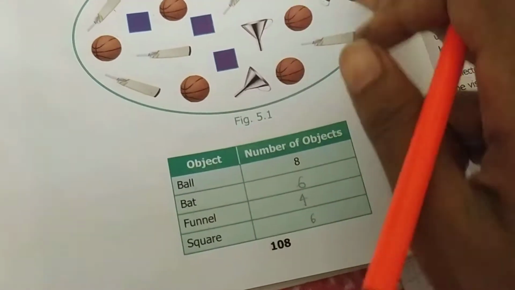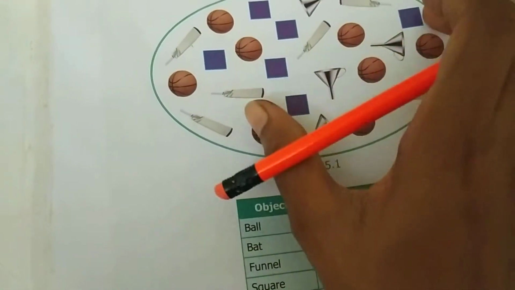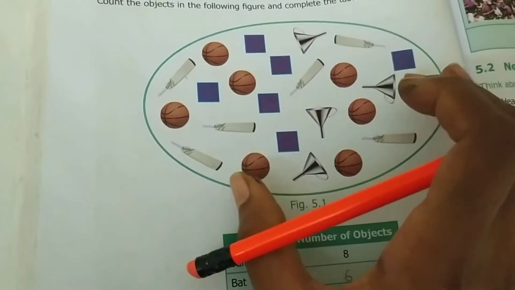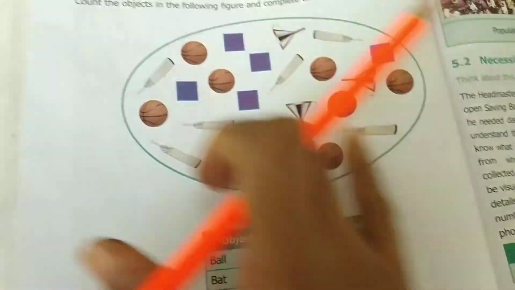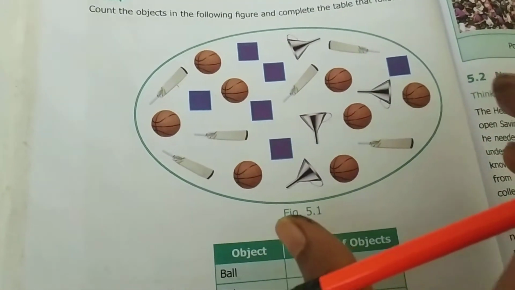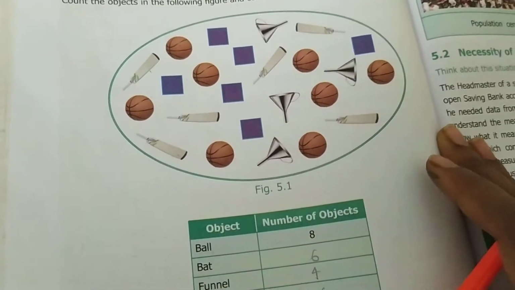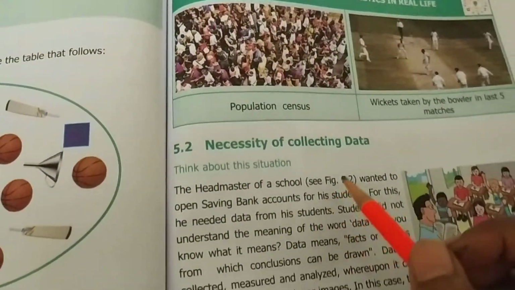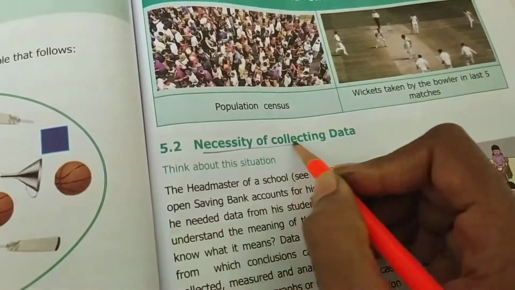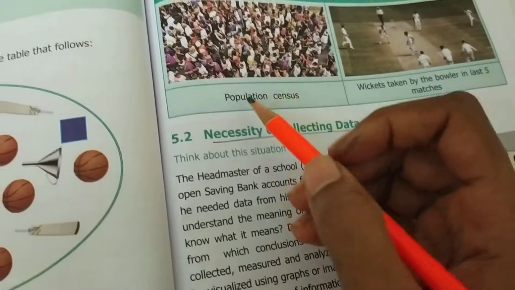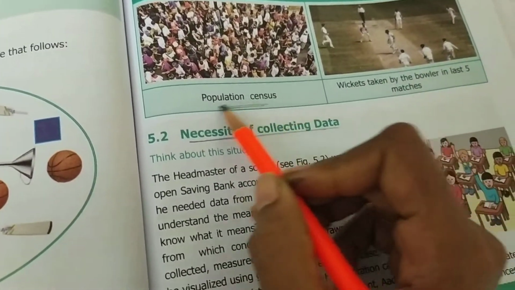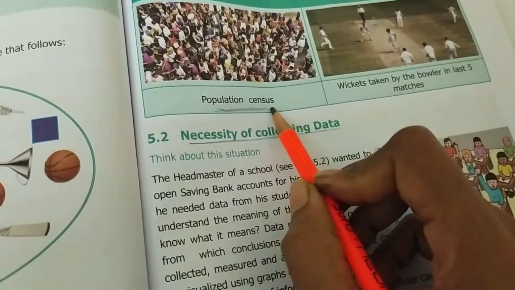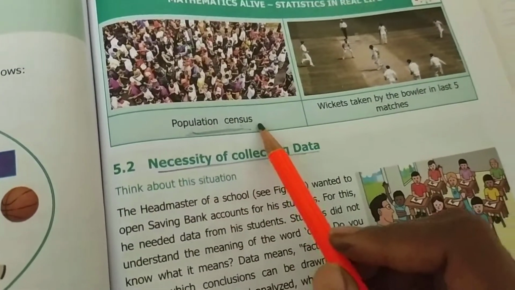So I'm having a collection of things, a collection of data, which mathematically we call collection of data. By using this we are going to see the necessity of the collection of data. For example, the population census, the yearly one, they're taking a census, right?